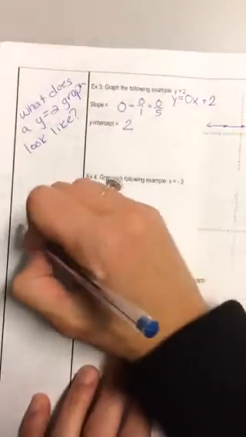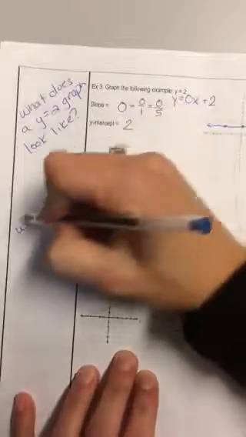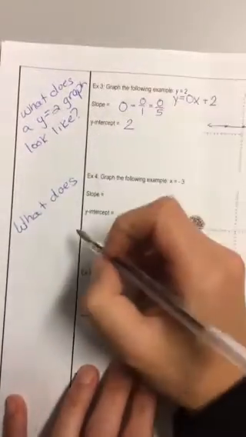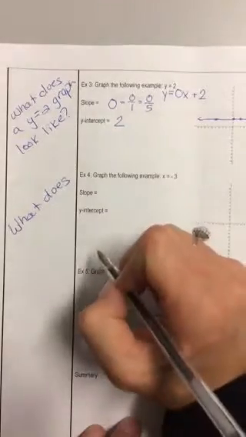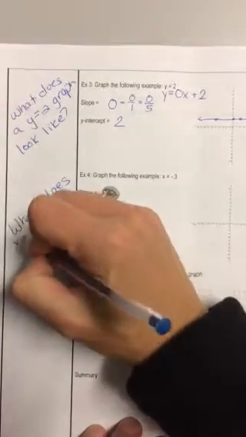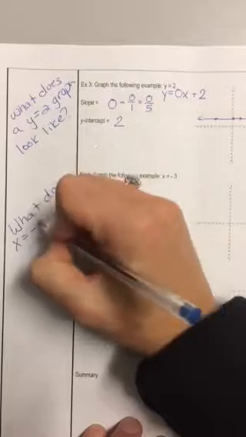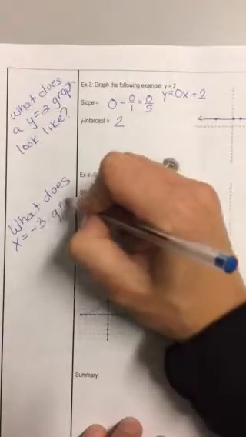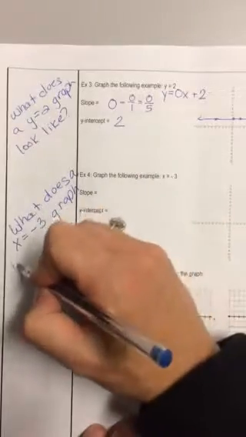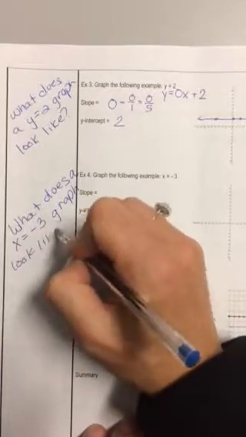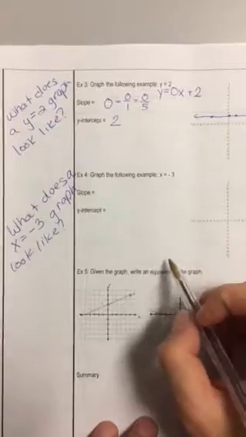How about, let's see, what does, let's make this a capital W. Sorry, I'm trying to look through my screen instead of on the paper. What does x equals -3 graph? What does an x equals -3 graph look like? We'll be able to answer that now.